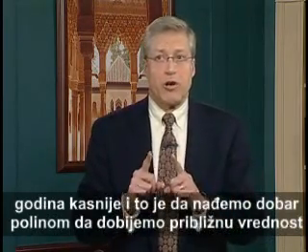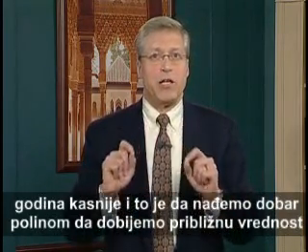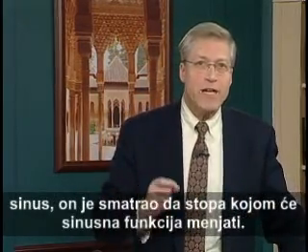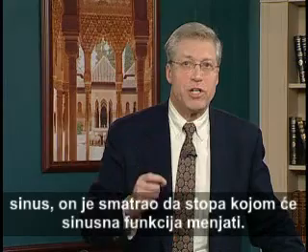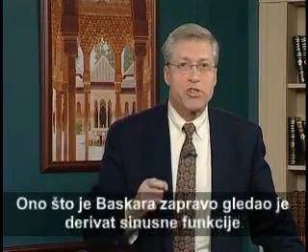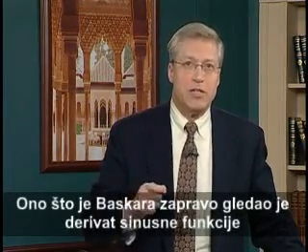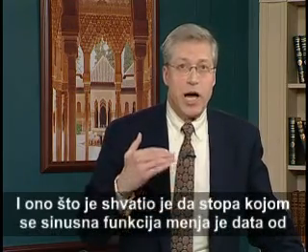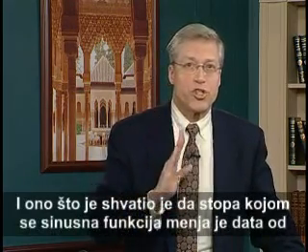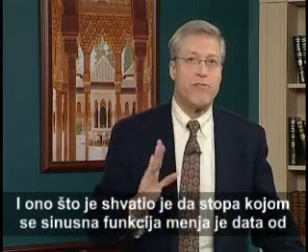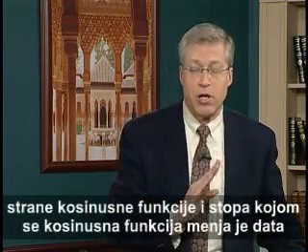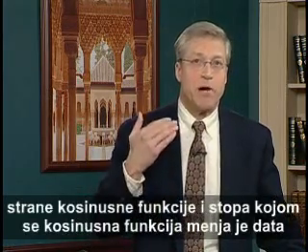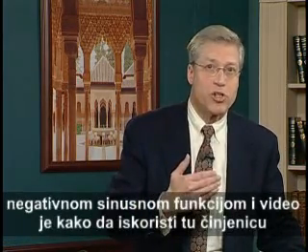And that is, in order to find a good polynomial to approximate the sine, he considered the rate at which the sine function is changing. What Bhaskara actually was looking at is the derivative of the sine function. And what he realized is that the rate at which the sine function changes is given by the cosine function. And the rate at which the cosine function changes is given by the negative of the sine function.